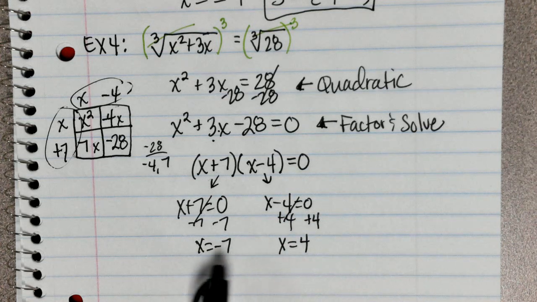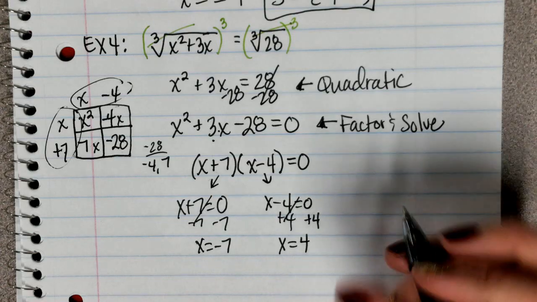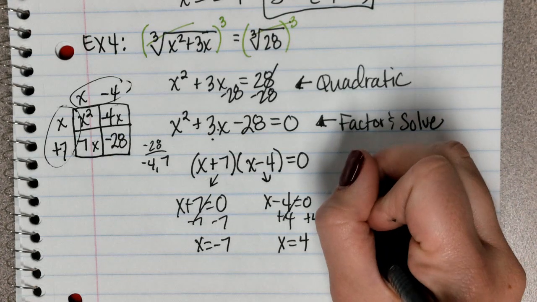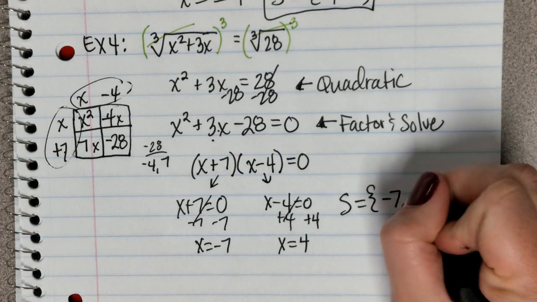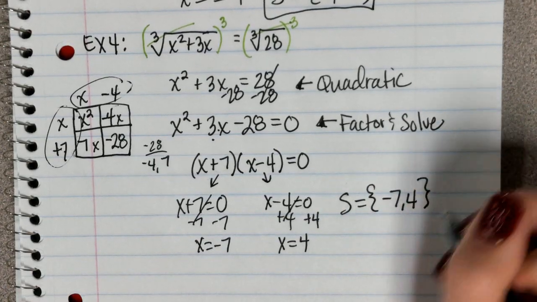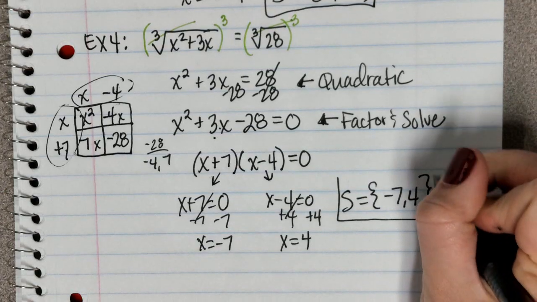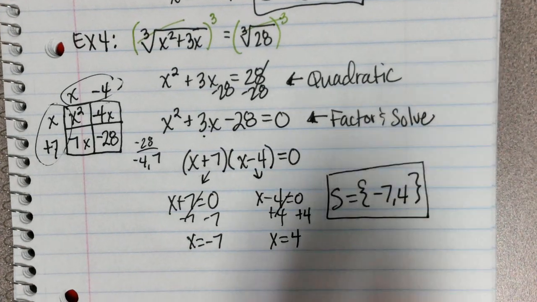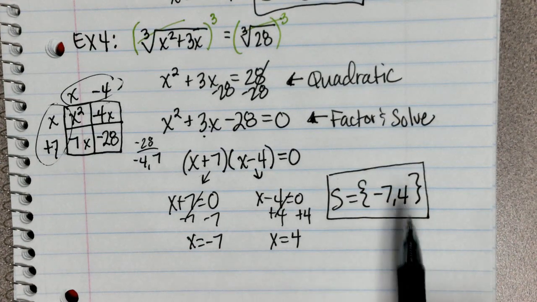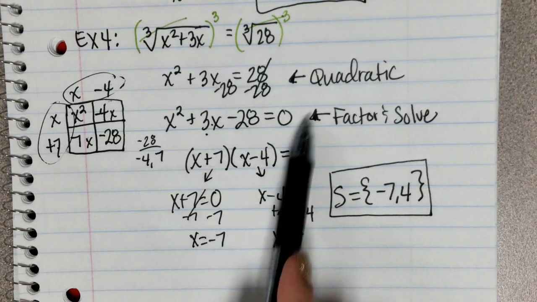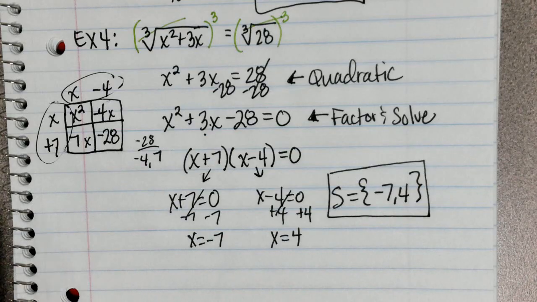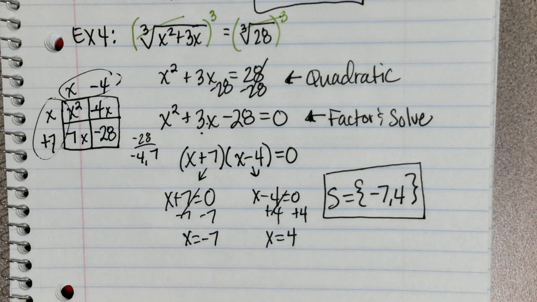We could check them if we wanted to be sure we're correct, but they're both going to be solutions because there are no extraneous solutions, so they just go in our solution set. There are 2 answers to that one. The only time you're going to get 2 answers is if after you cube both sides you get a quadratic. If it's linear, you're going to get 1 answer.